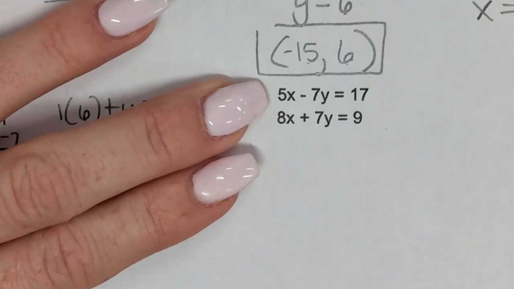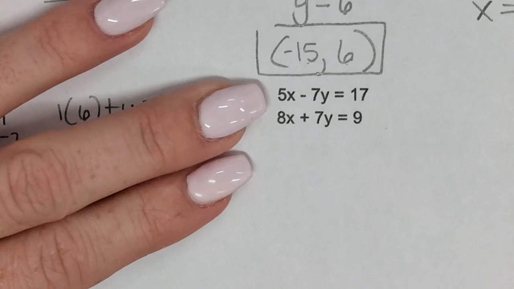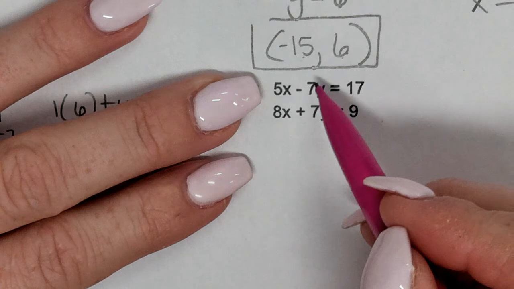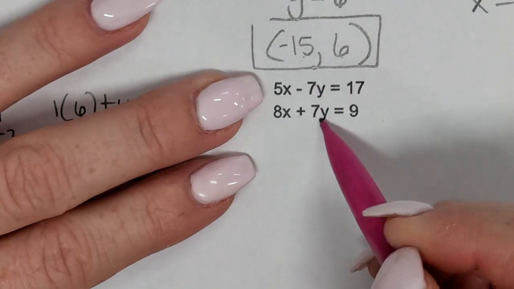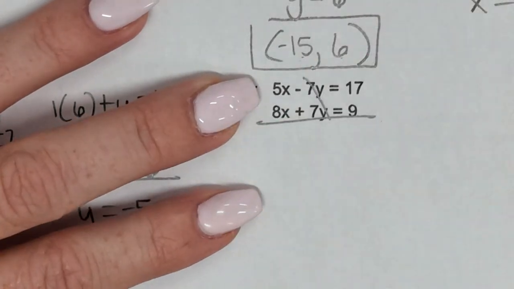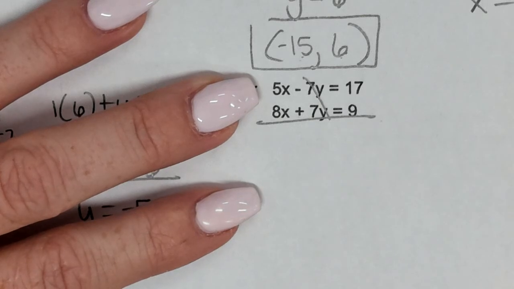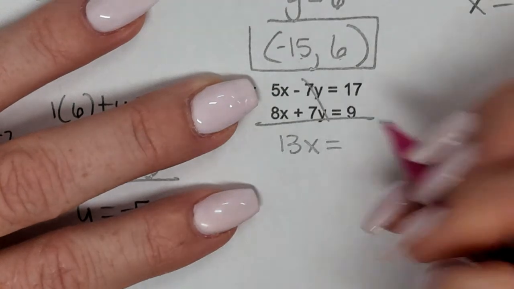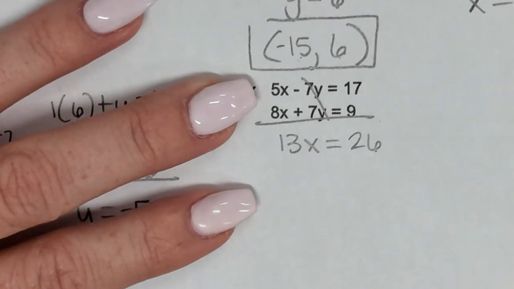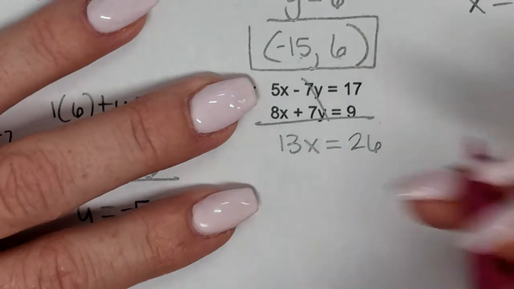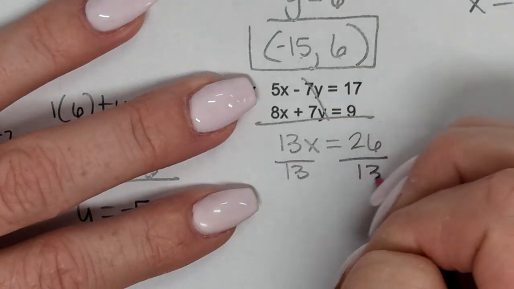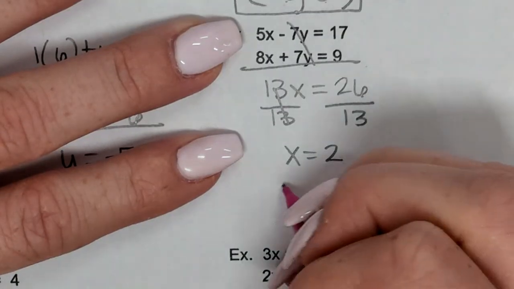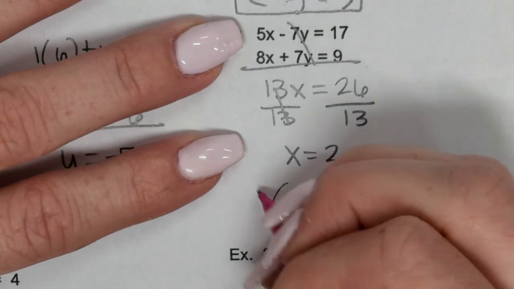All right, this one, look at them and ask yourself, what can be eliminated? The y's, yes? Because minus 7 and plus 7 will zero out. So they're gone. What is 5x plus 8x? 13x. What is 17 plus 9? 26. Divide by 13, and you get x equals 2. So my answer is going to be 2, comma, and whatever we get for y.